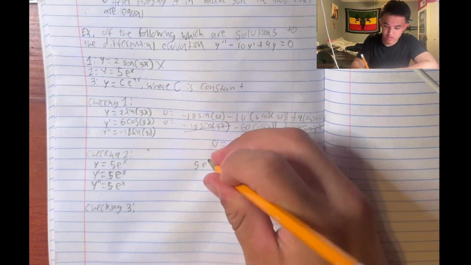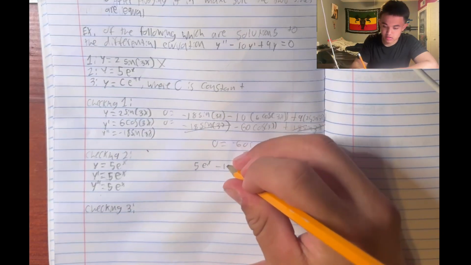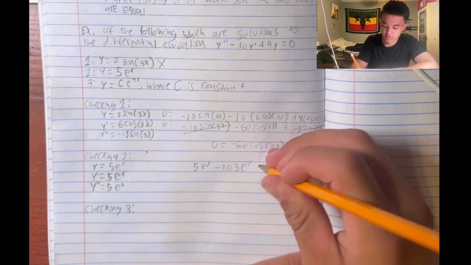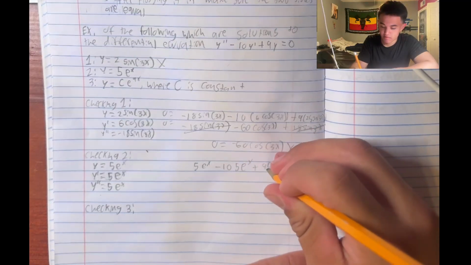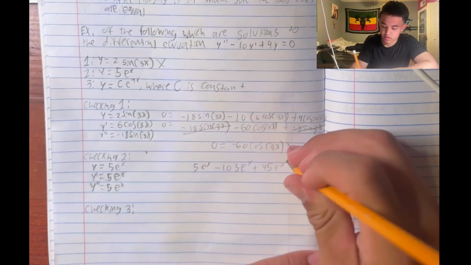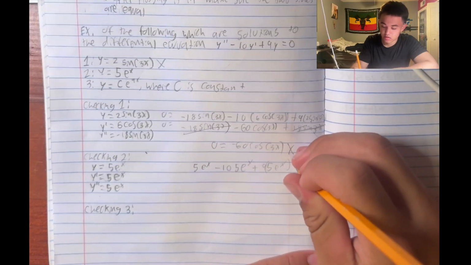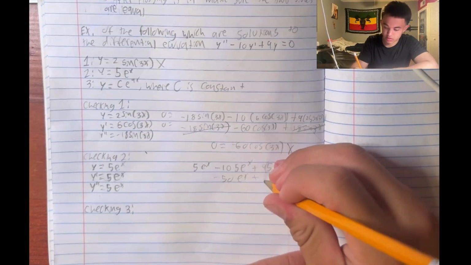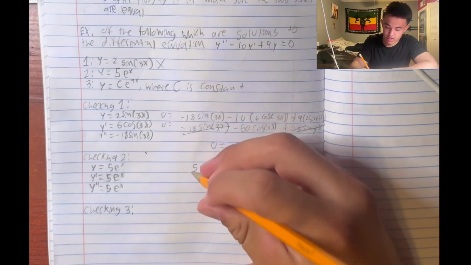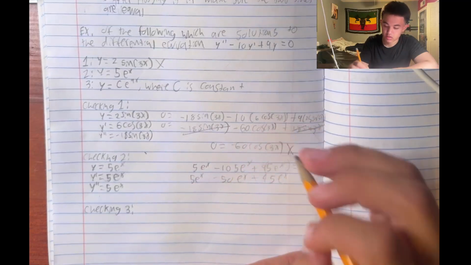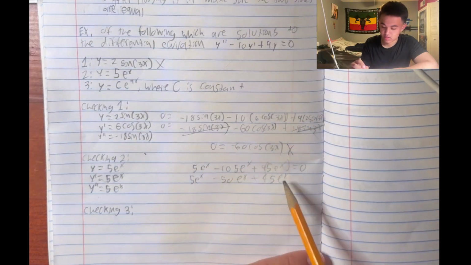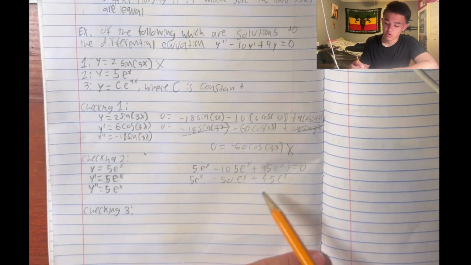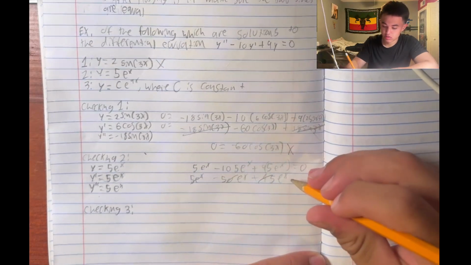So, we got 5e to the x minus 10 times 5e to the x plus 9 times 5e to the x equals 0. So this will turn into minus 50e to the x plus 45e to the x and 5e to the x. So if you notice, we can combine these terms, and then that turns into 50e to the x minus 50e to the x, which all cancels out.